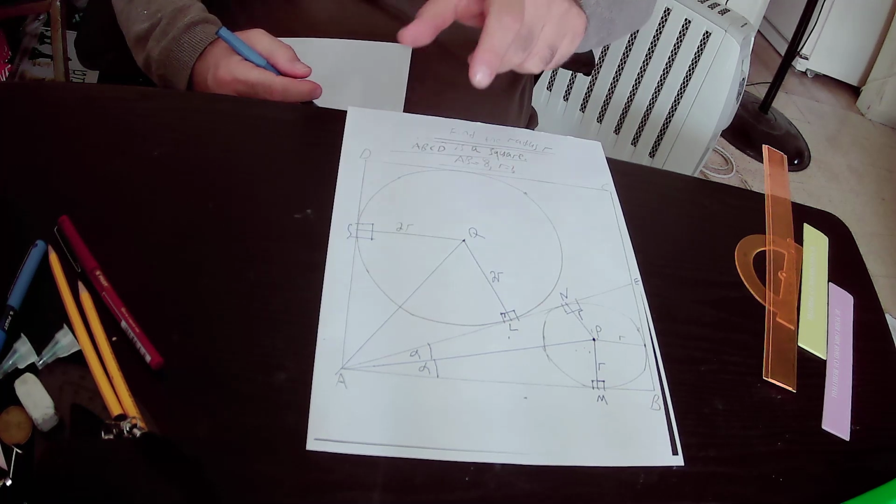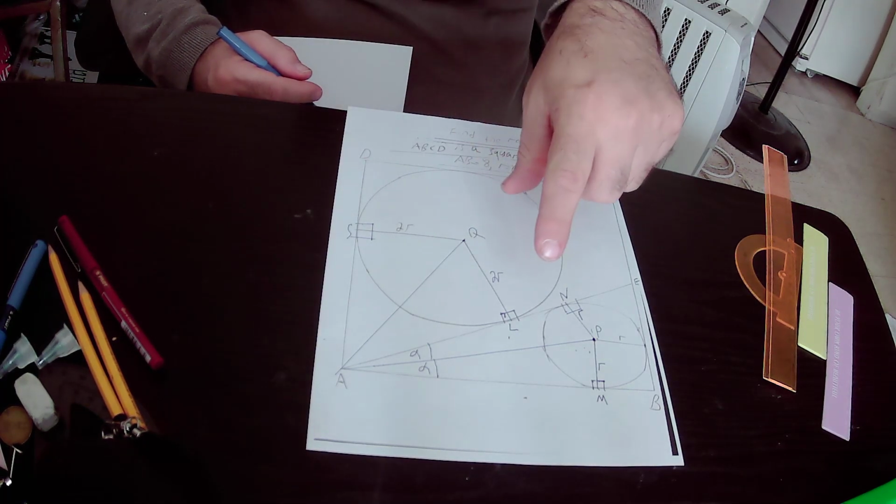First of all, we have here two radiuses of the big circle.